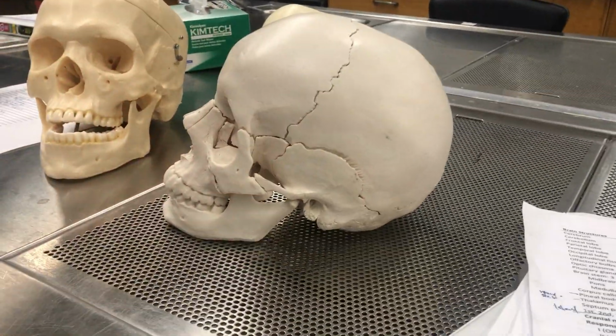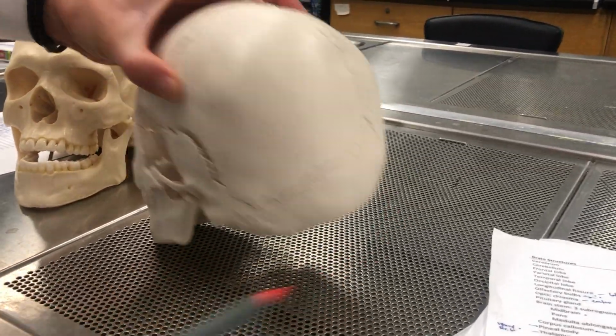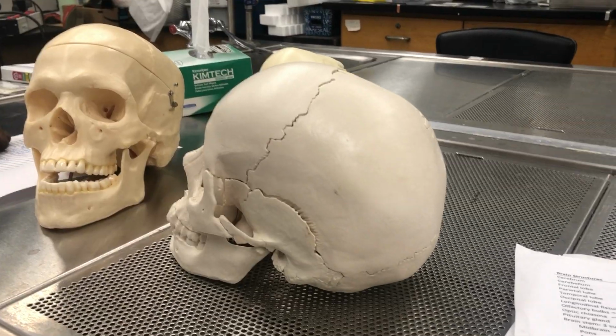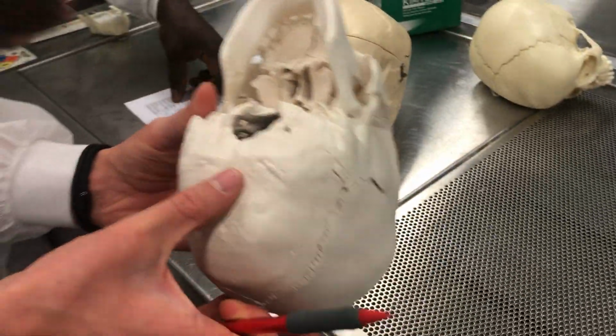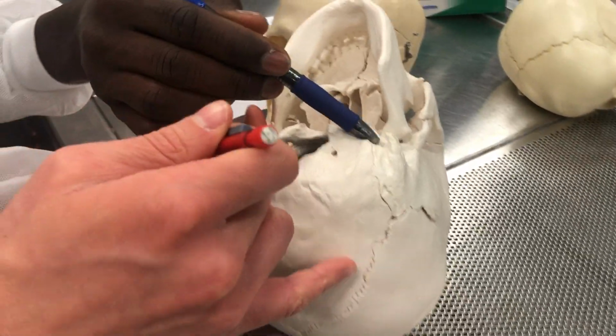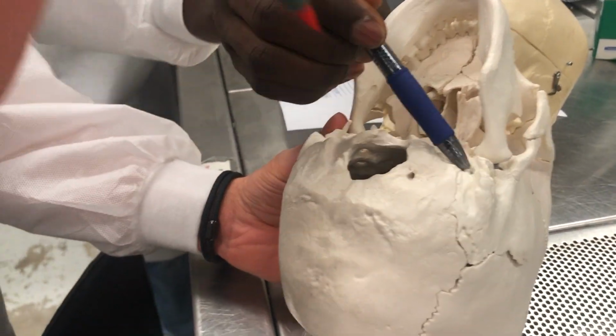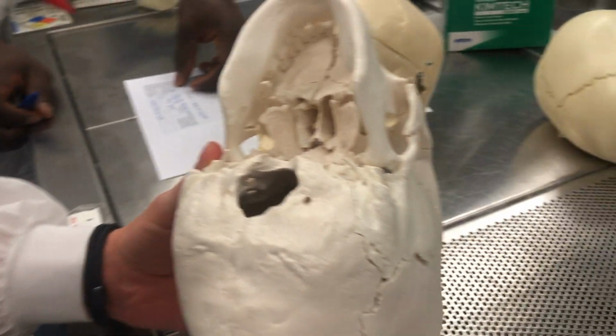Occipital bone, in the back right here. Occipital bone. Carotid canal. Which one is it? Carotid canal.